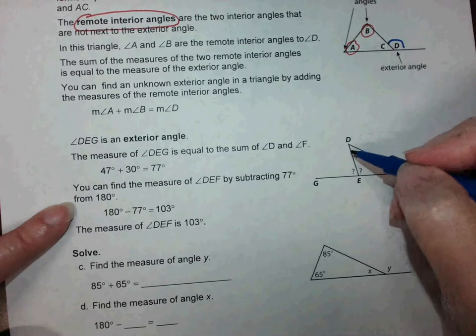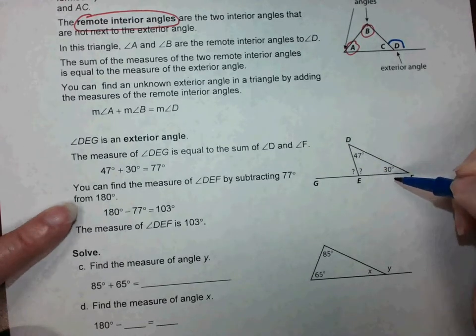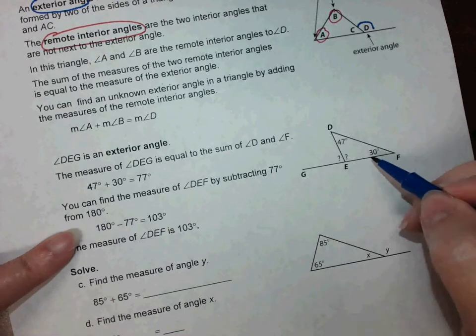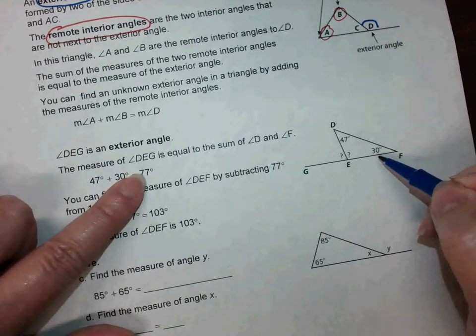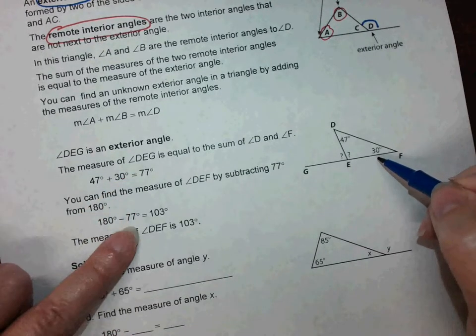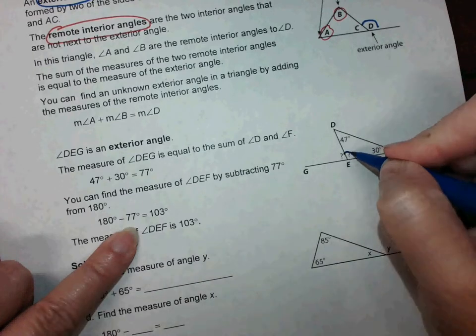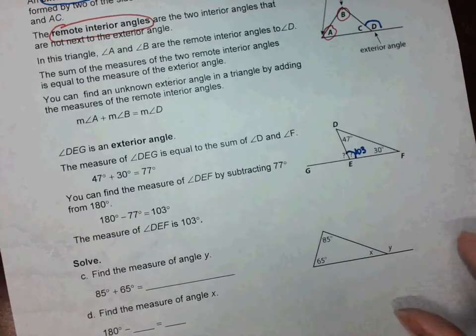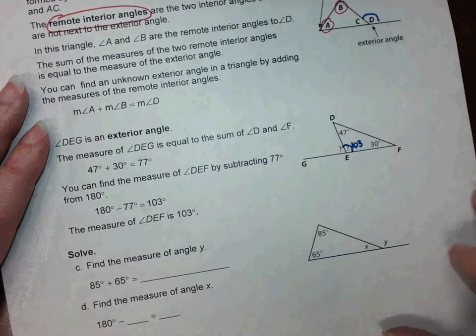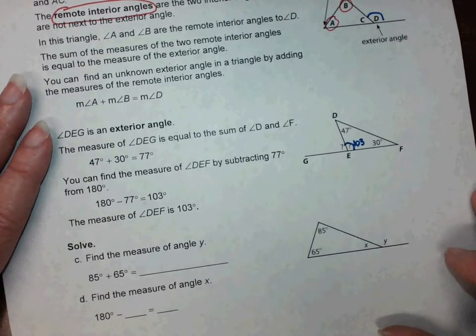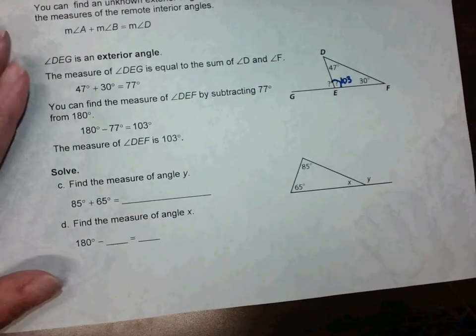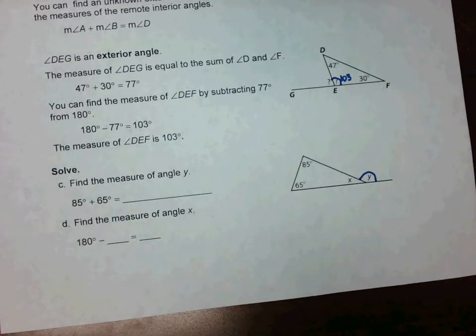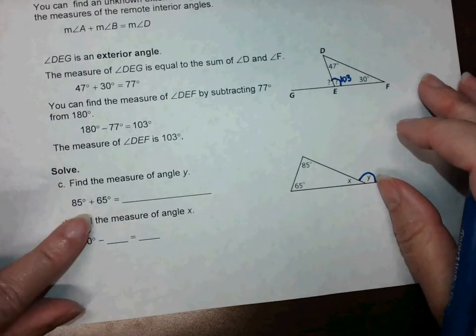You can find the measure of angle DEF by subtracting from 180. Okay, so we could do 47 plus 30, right, equals 77. And then 180 minus 77 is 103. This is 103 degrees. Okay, that's what we were doing on the other page. So let's look at this. Find the measure of angle Y. All right, there's a couple of different ways to do it. We'll do it the way they have it here first.